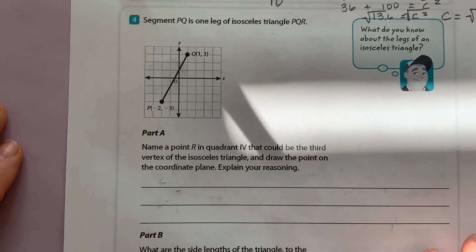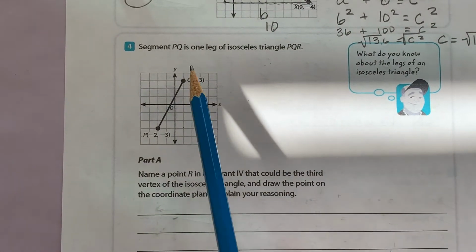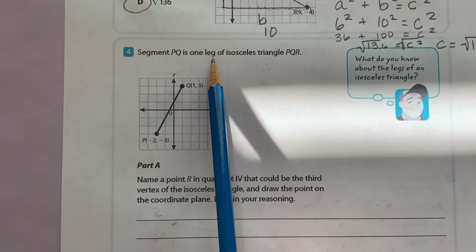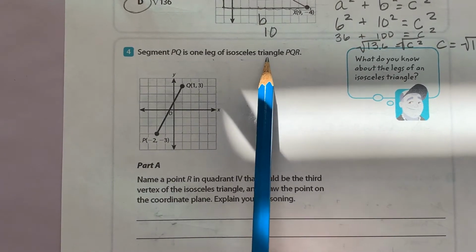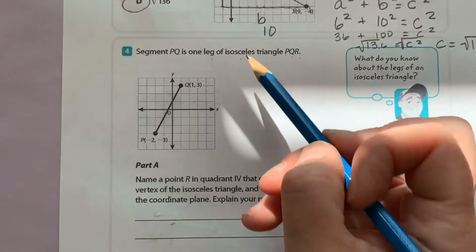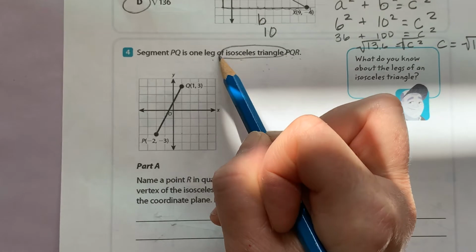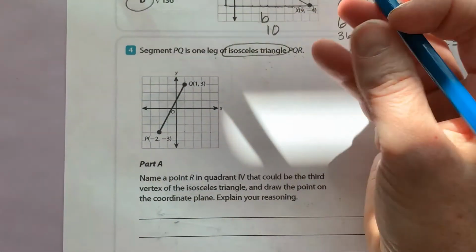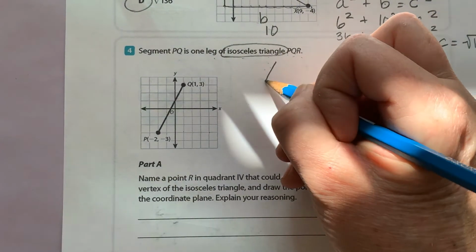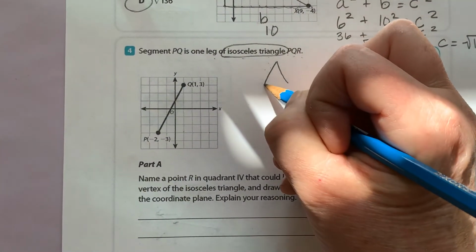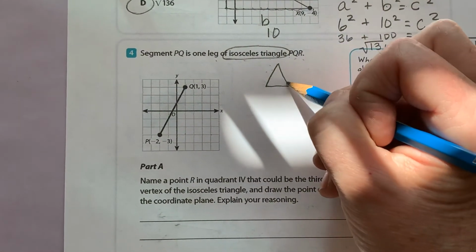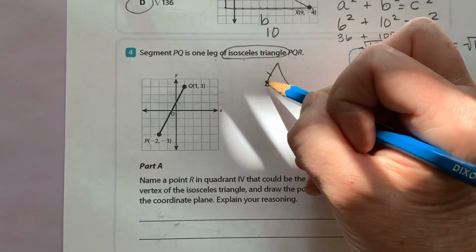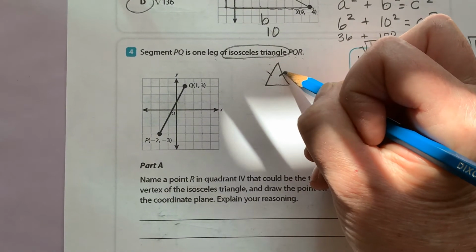Okay, let's work on number 4. Segment PQ is one leg of isosceles triangle PQR. Do you remember what an isosceles triangle is? Isosceles triangles have two sides that are the same length. So in an isosceles triangle, if this length is 5, then this one also has to be 5.